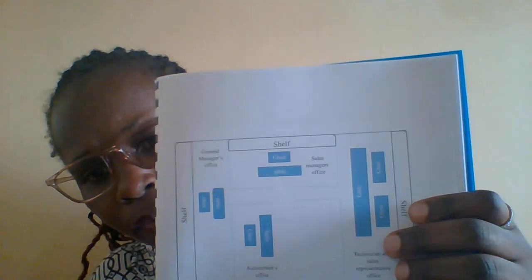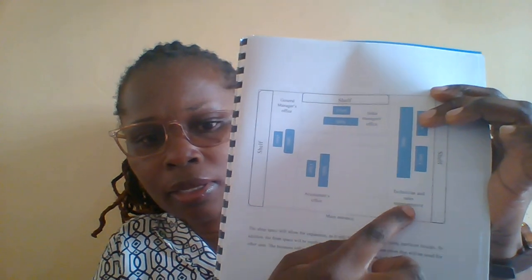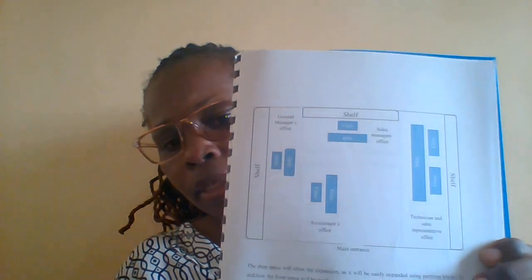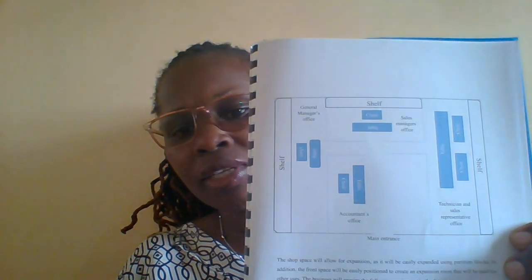And then they have shown the offices. There is the sales manager's office, the general manager's office, the accounts office, and the technicians' and sales representatives' office. They are at the end. So basically, when you're doing your layout, you're supposed to show a title. This one does not have a title, and you're also supposed to show an entry and an exit.